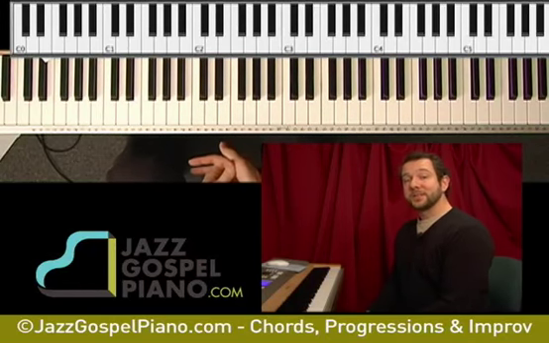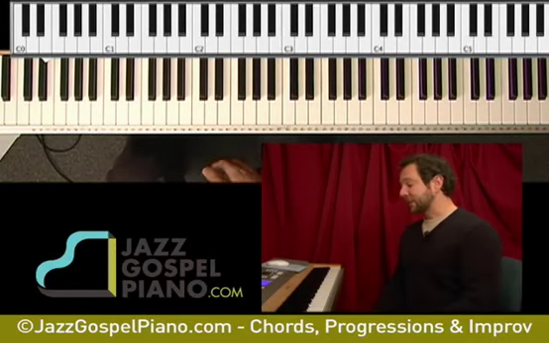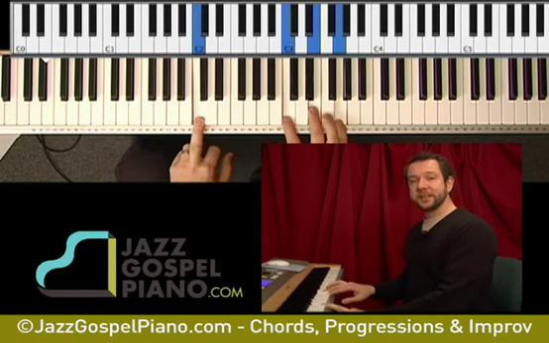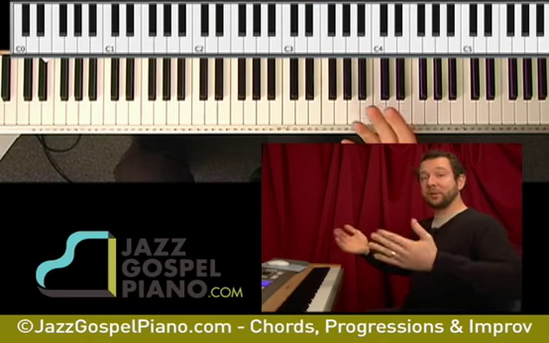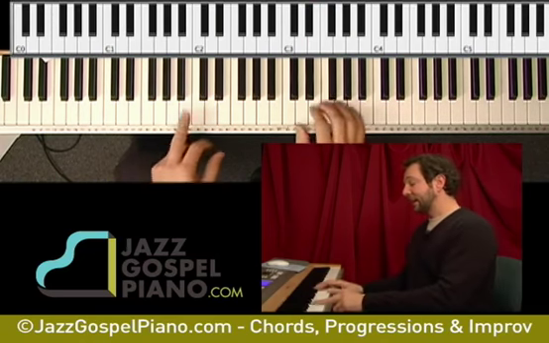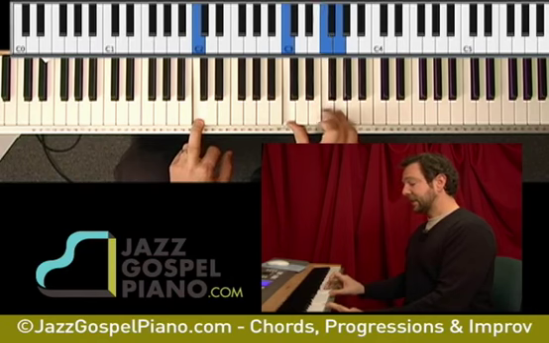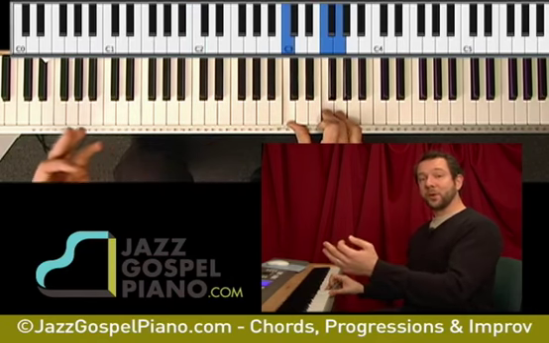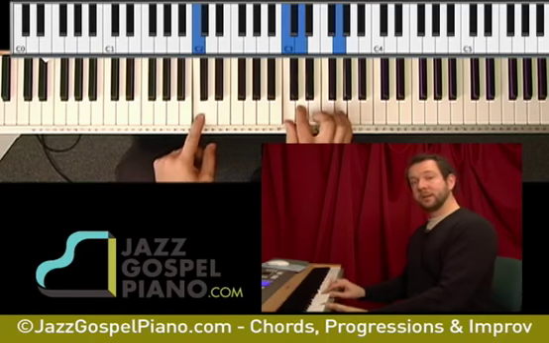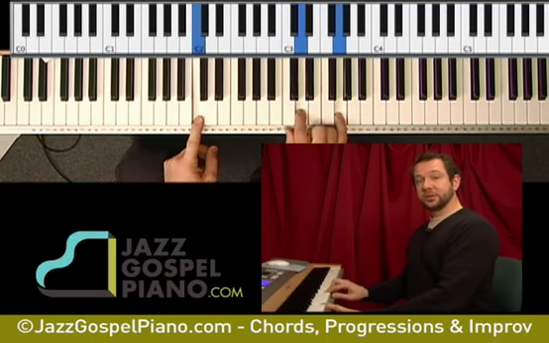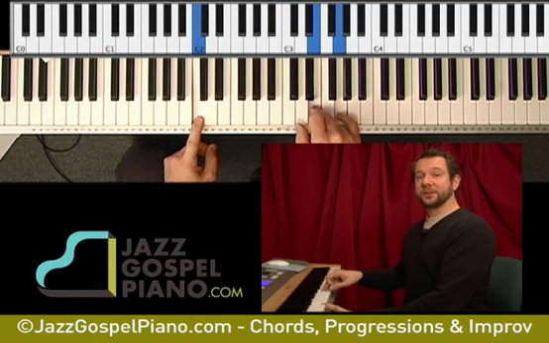All right, let's talk about suspensions and grace notes. A suspension is pretty easy. A suspension just suspends a note either above the target or below the target, okay? So in this case, this is a sus4. This is the fourth that would want to resolve down to the third. Or we can do a sus2, the two wanting to resolve up to the third.